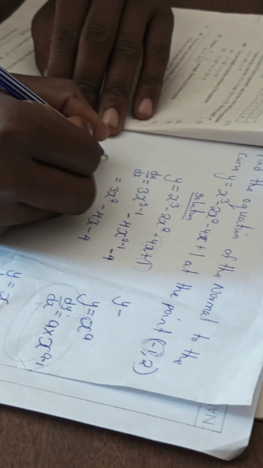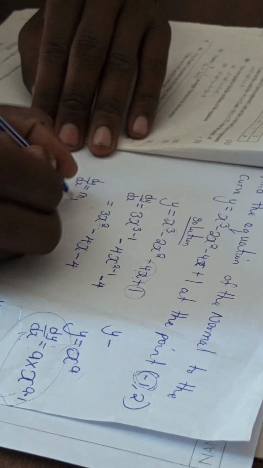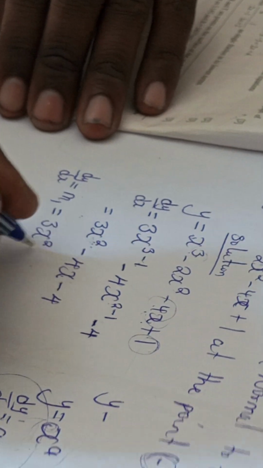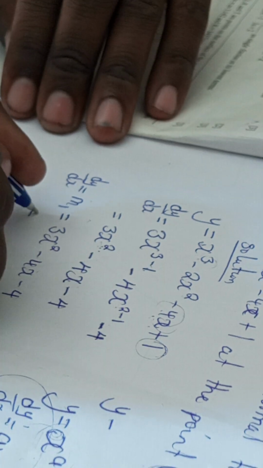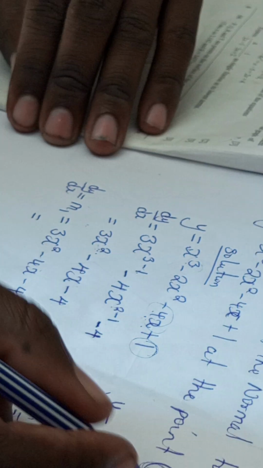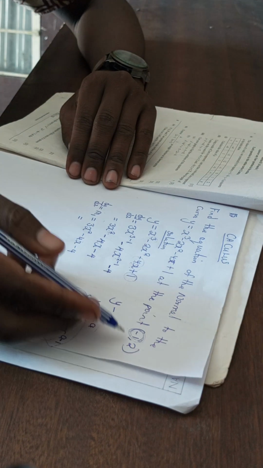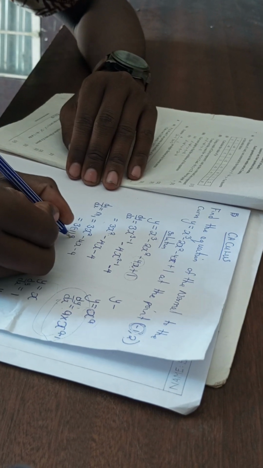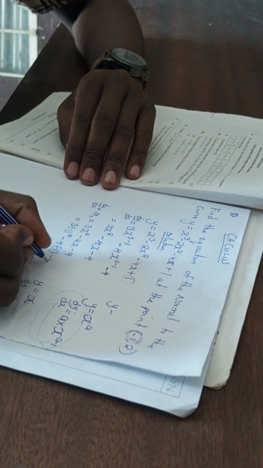So we're going to say dy dx, which is the same as gradient 1, is equal to 3x squared minus 4x minus 4. Then we substitute the value of x from the point it is passing through. So it will be 3 times -1 squared, minus 4 times -1, minus 4.